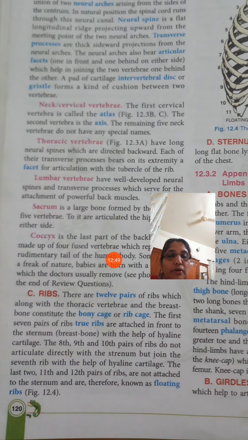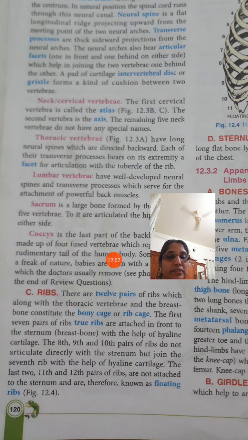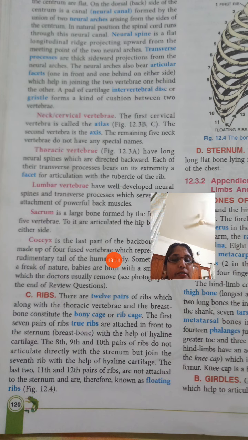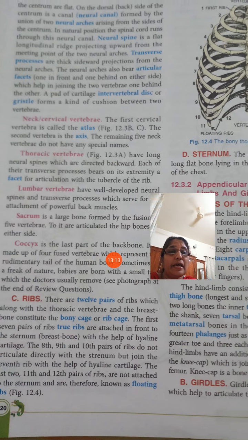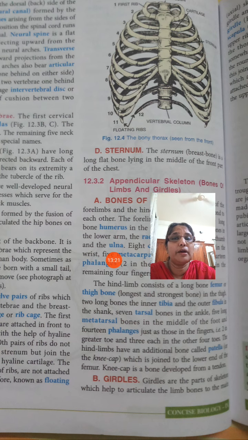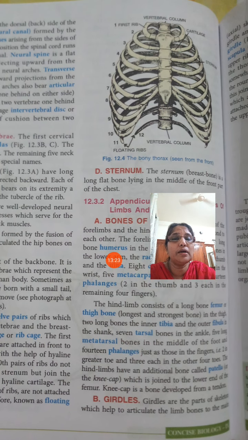Then you can see the 8th, 9th and 10th pairs of ribs do not articulate directly with the sternum but join to the 7th rib. Then the last 11th and 12th pairs of ribs are not attached to the sternum.